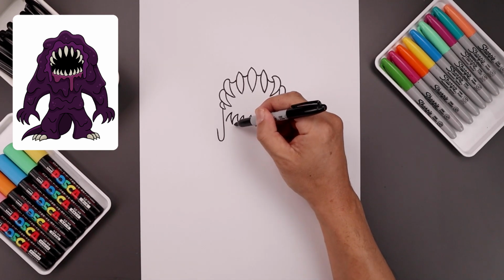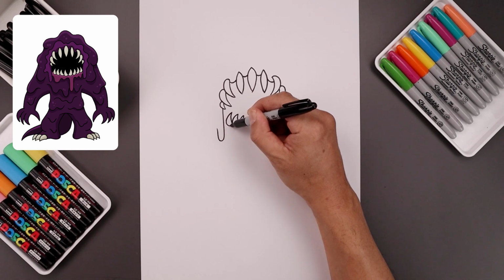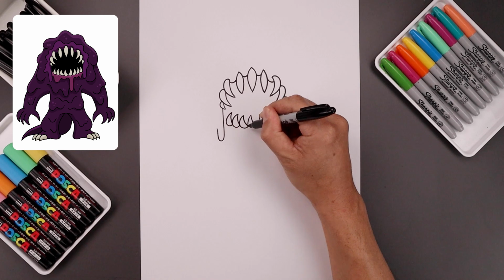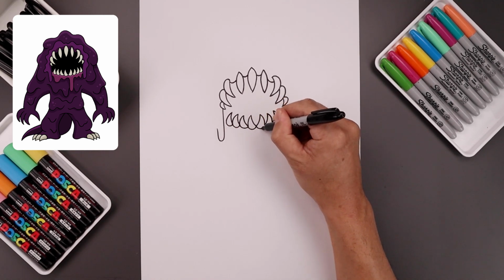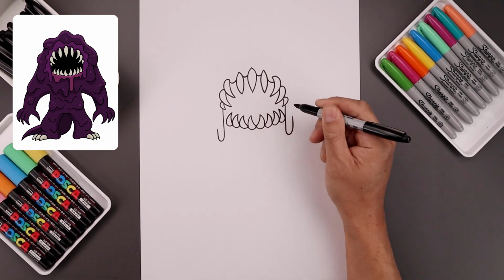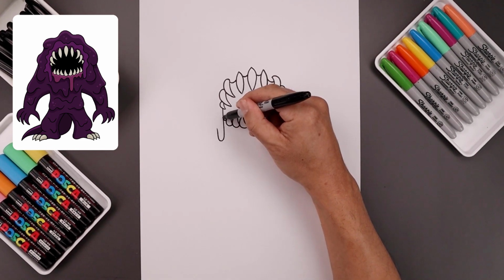Now I want to connect each of these bottom points with a curve for the gum line. Coming down and up, and then just work our way across. I'm just going to close off the left side with a curve.